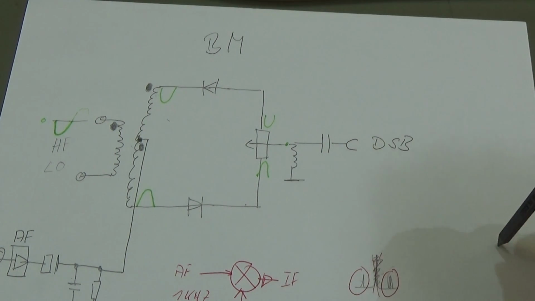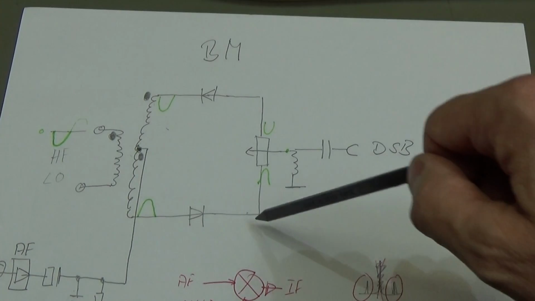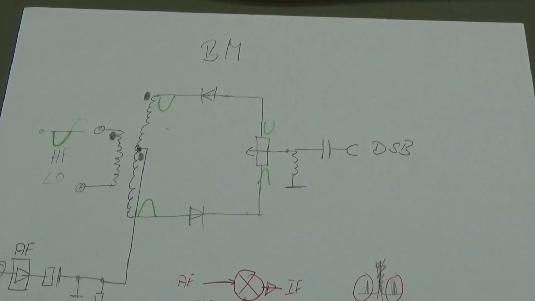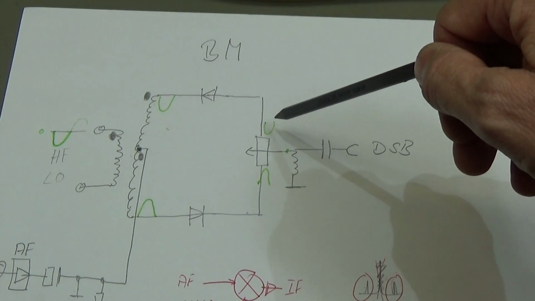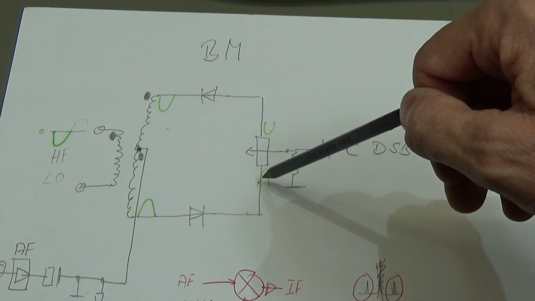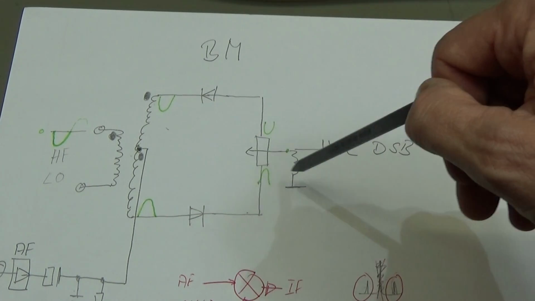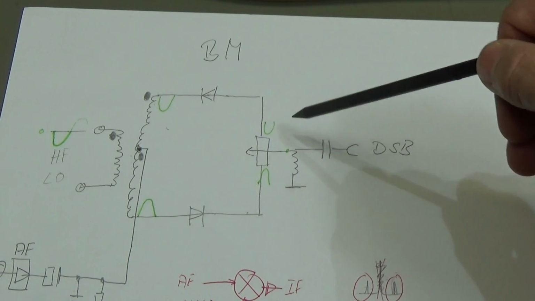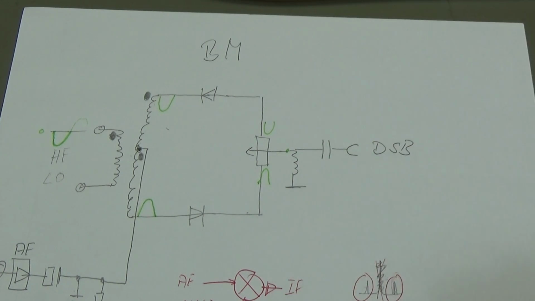Now you may imagine, if these diodes are not exactly equal, and if our broadband transformer is not perfect, then we will not get at least the same voltage levels, and we may still have a little phase shift, so that we are not 100% able to reduce our carrier to 0, as we have seen here on the scope.